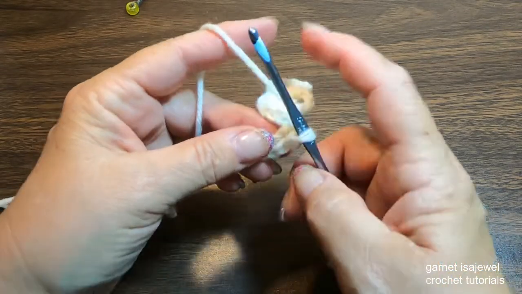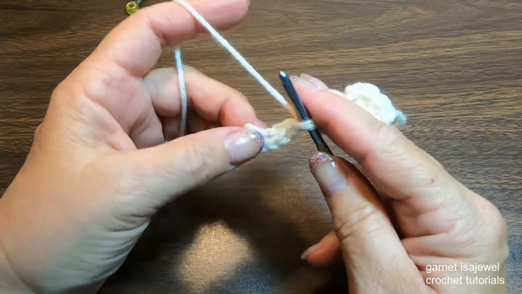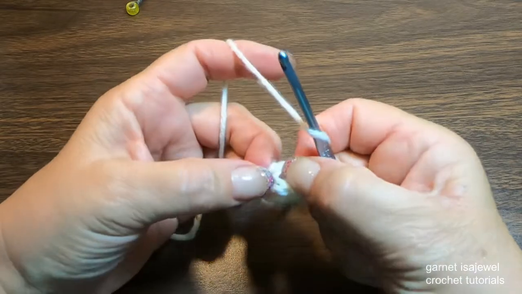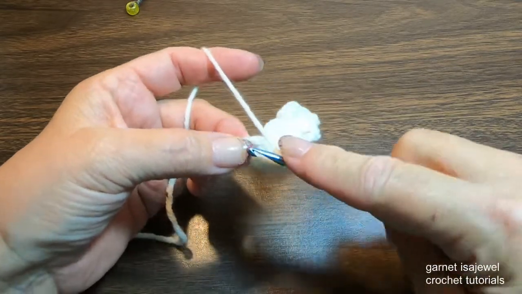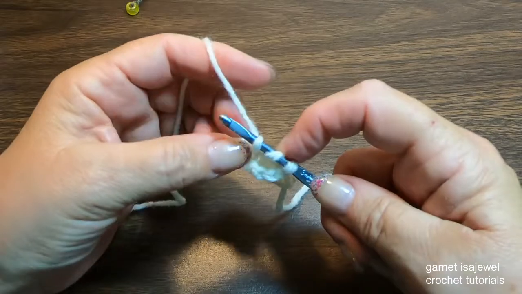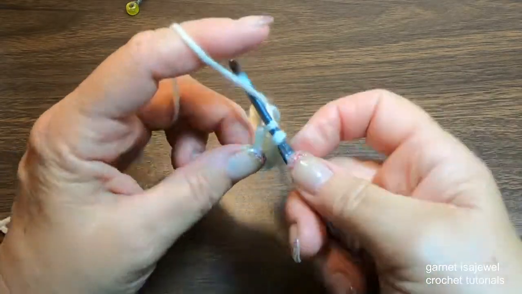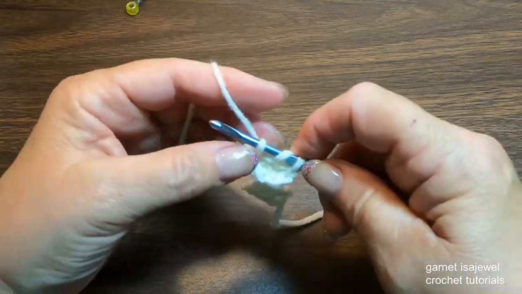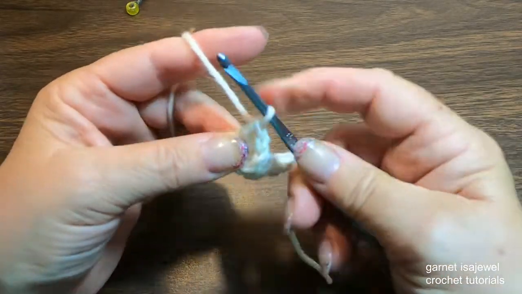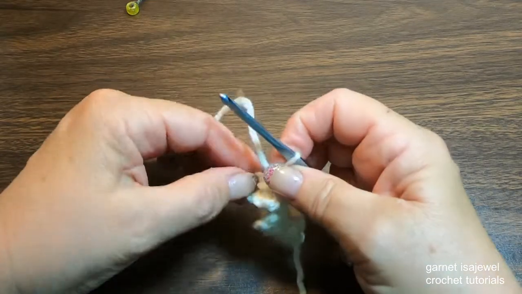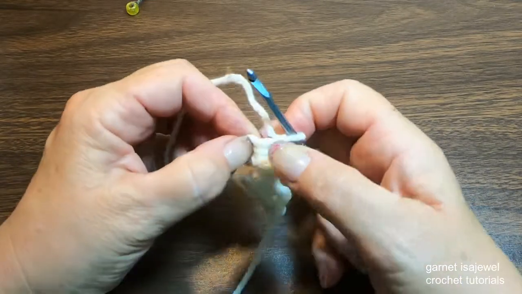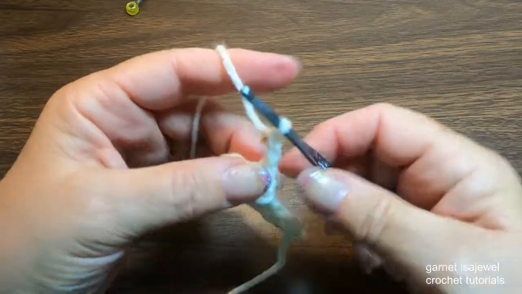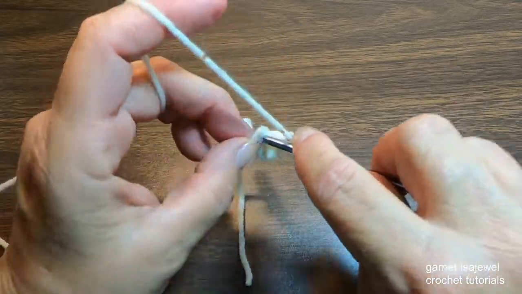So bring your yarn over the top, yarn over. We need to find the center of our ring. We're going to finish that double crochet. Here's 1, one more double crochet, and bring everything to where we started. Chain 2 and single crochet into our ring.